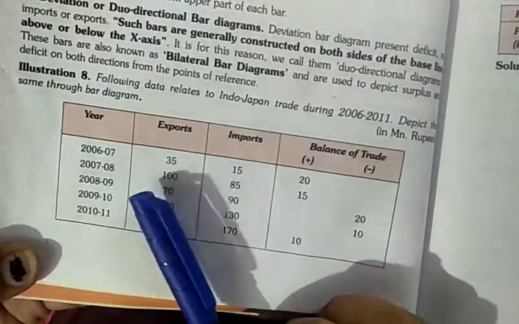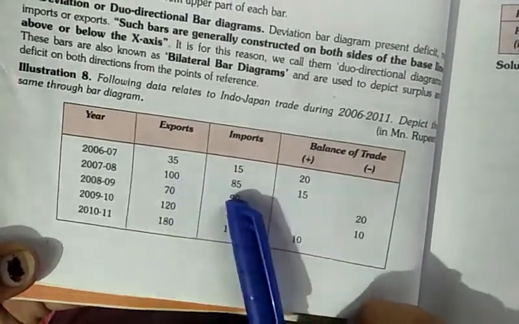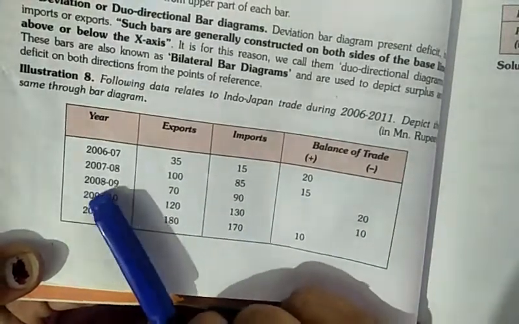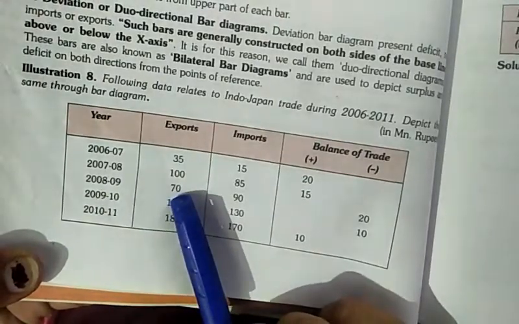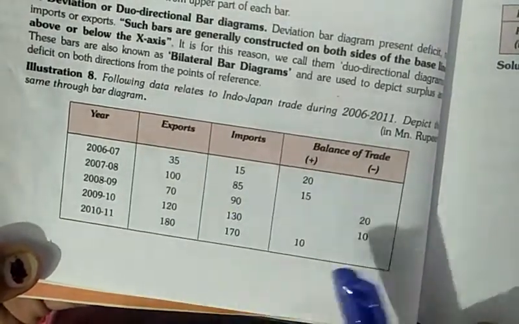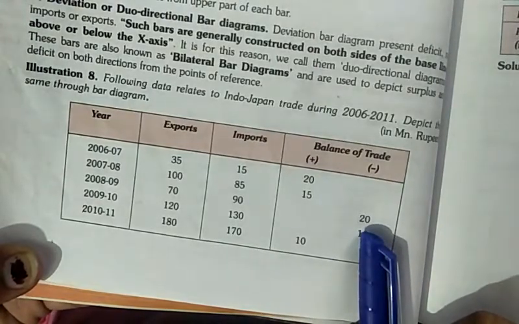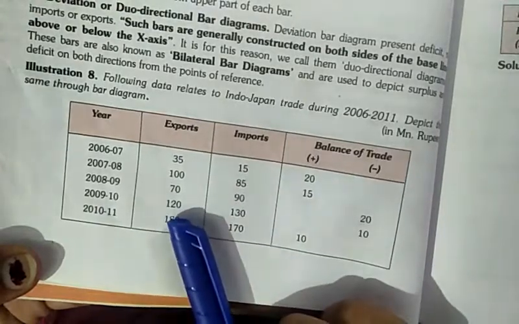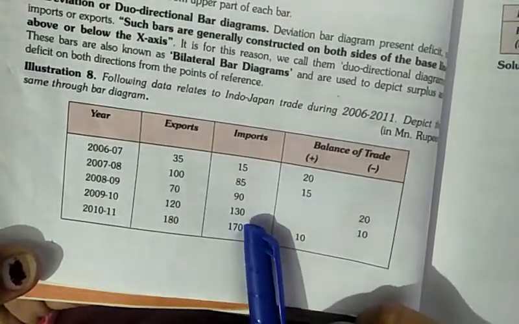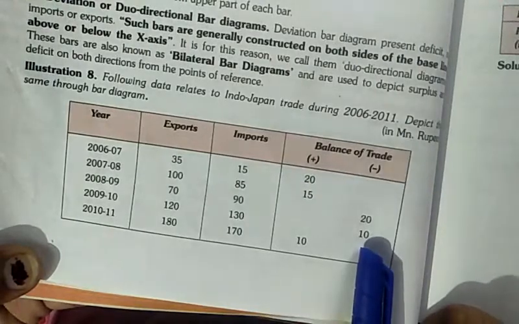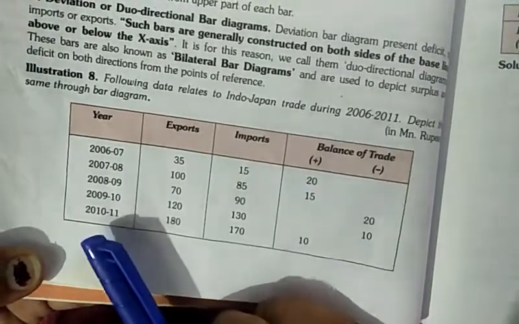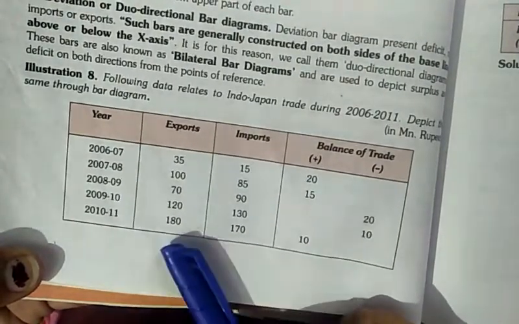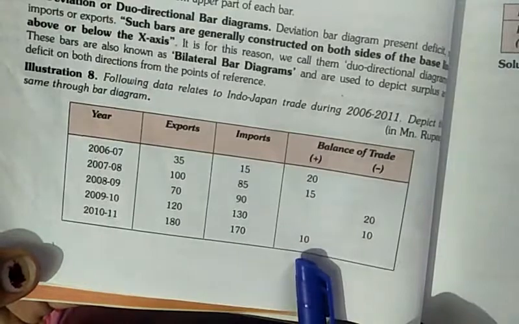In 2007-8, 100 export and 85 import, so it is also a surplus of balance of trade. In 2008-9, exports are 70 and imports are 90, so this shows a deficit in balance of trade, that is 20. In 2009-10, 120 export and 130 import, so imports are more here, so this shows balance of trade in deficit form. In 2010-11, 180 export and 170 imports, so exports are more than imports, so it shows surplus.